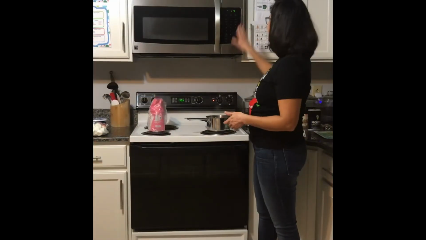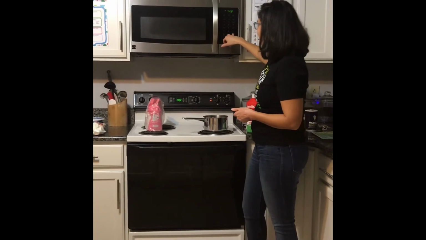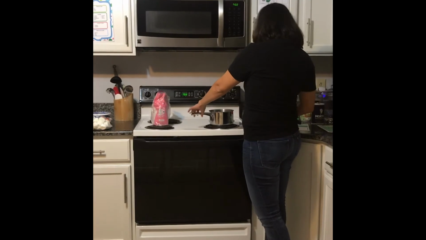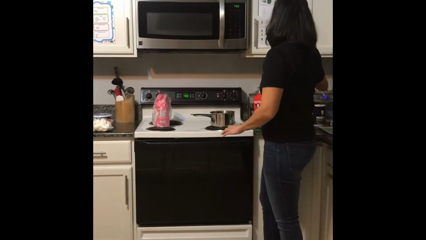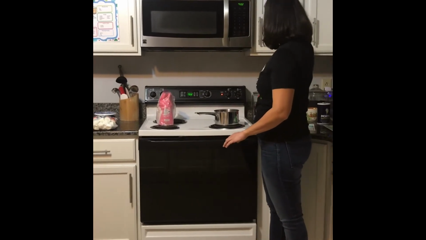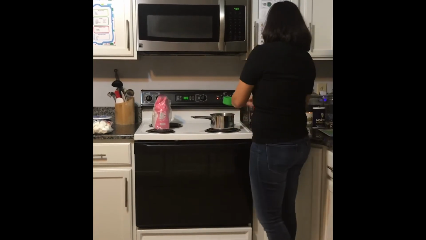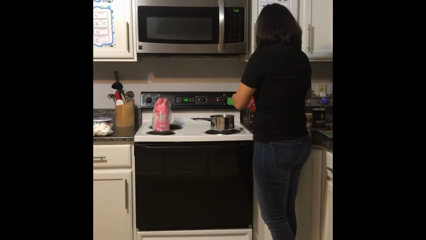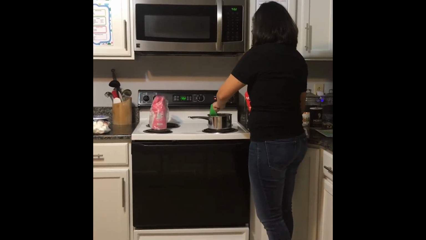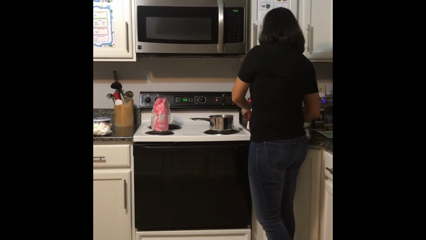Okay, so we're back and I have 7 seconds left on the timer. I'm going to go ahead and stop it before it goes off because that sound drives me insane. And according to my directions, I want to put my milk in my saucepan. So here it goes in. That was half of my milk. And here is the other half. Okay.